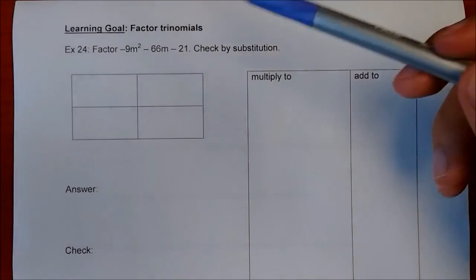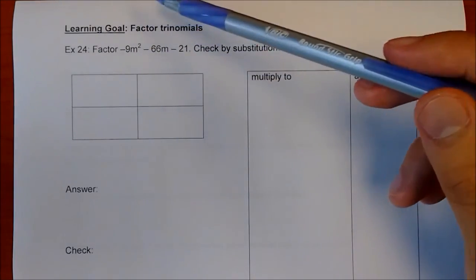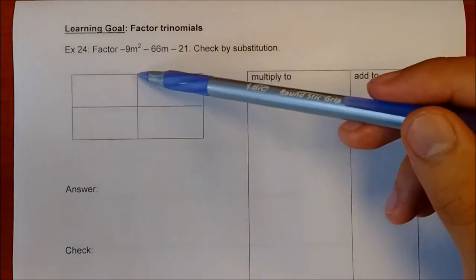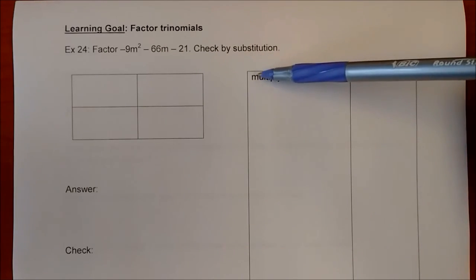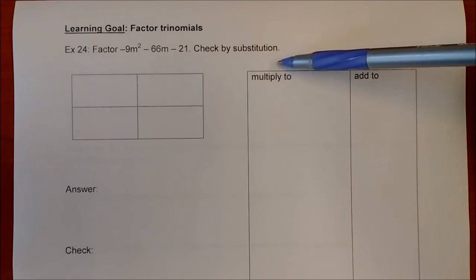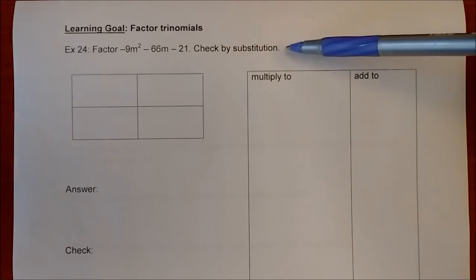So here's a similar one for you to try. In example 24, factor negative 9m squared minus 66m minus 21 and check by substitution. Now go ahead and pause this video and try this one on your own, and I'll come back in a couple minutes to check your work.